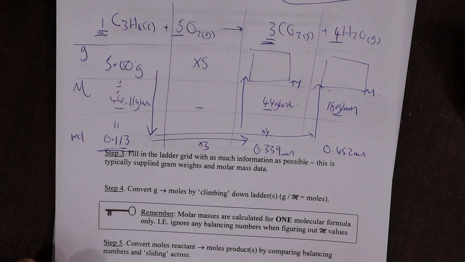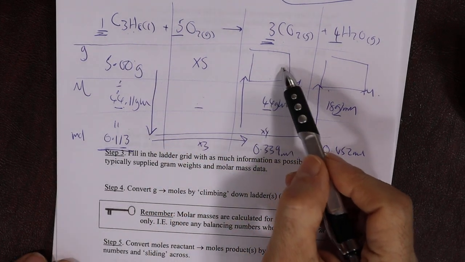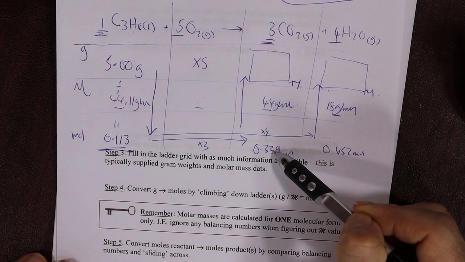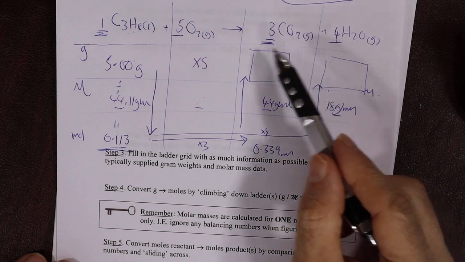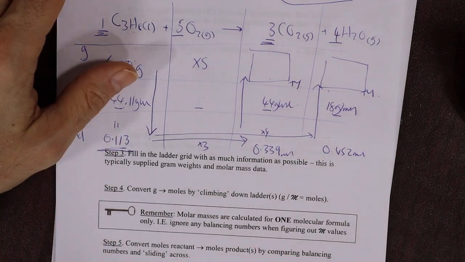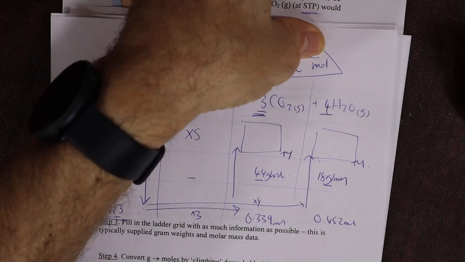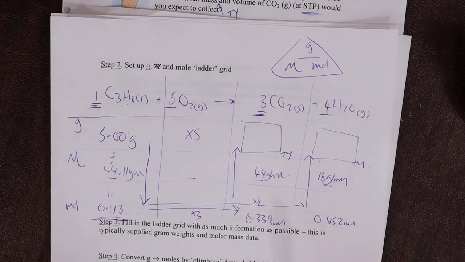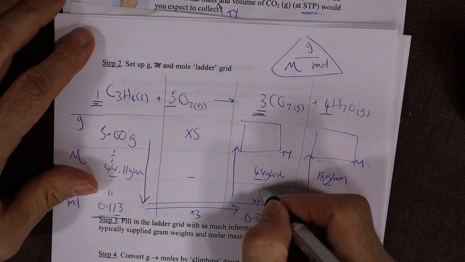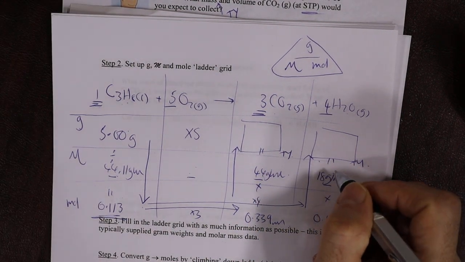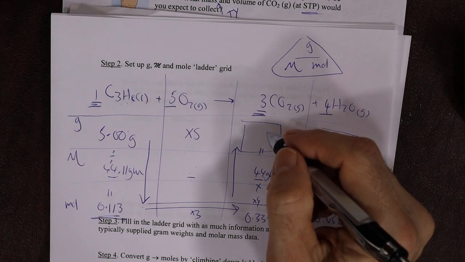Now, our destination is here. If you divide to go down, we slid across, what do you think you do to go up if you divide to go down? If you said multiply, you are 100% right. Grams is what? Molecular weight times moles. Multiply to go up. So do that. This times this equals this. This times this equals this. Fill in the numbers. What do you get?